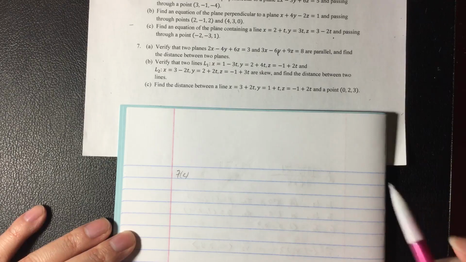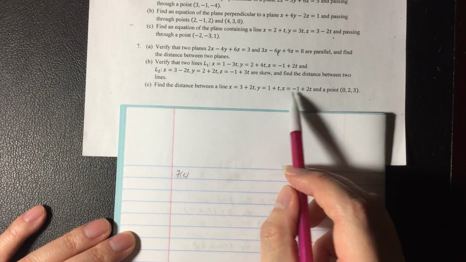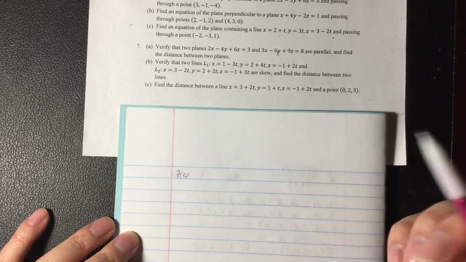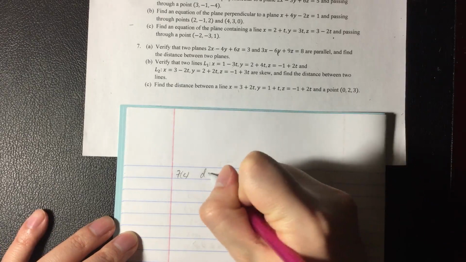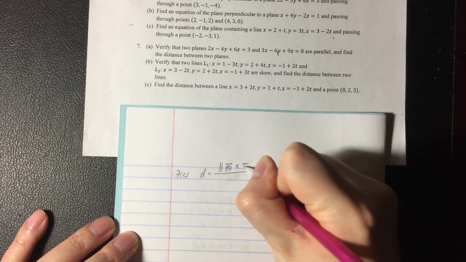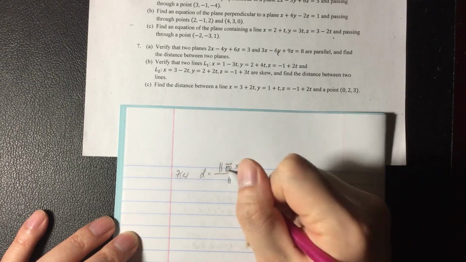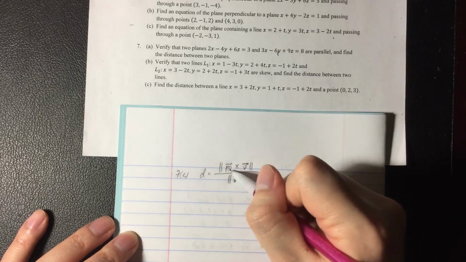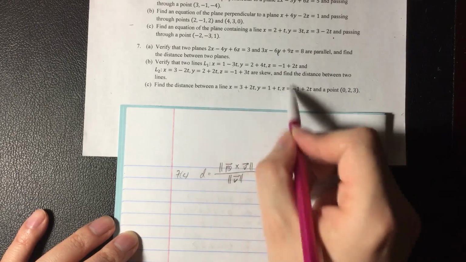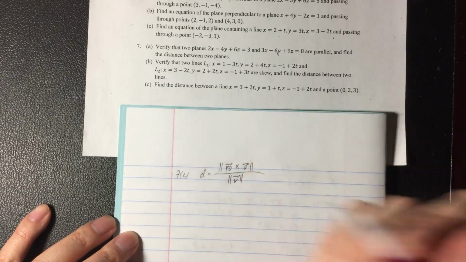Number 7, part C. Find the distance between a line x equal to 3 plus 2t, y equal to 1 plus t, z equal to negative 1 plus 2t, and a point 0, 2, 3. For the distance between a line and a point, we use the formula d equal to the magnitude of vector PQ cross vector V over the magnitude of vector V, where P is a point on the line, Q is a point outside the line, and V is the directional vector of this line. So let's find vector PQ and vector V.